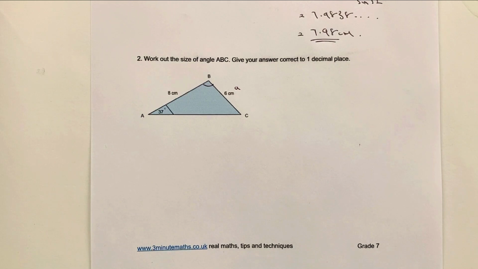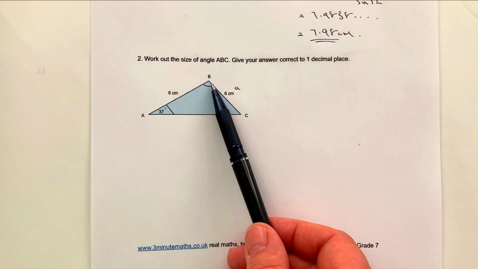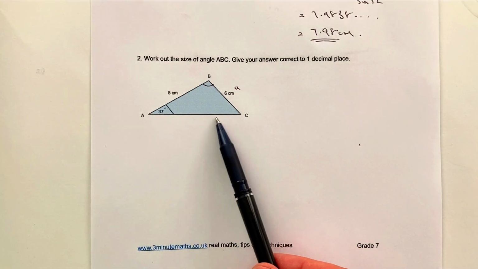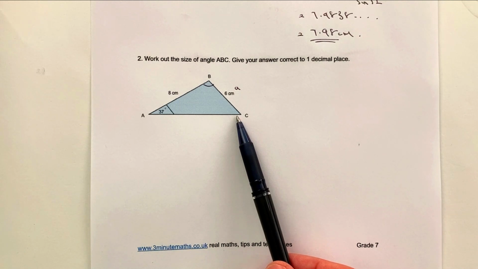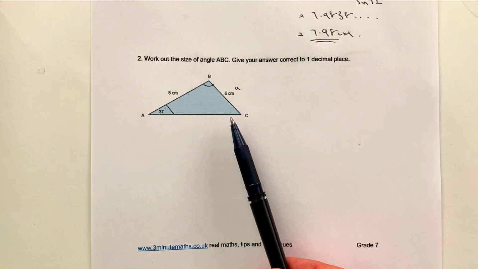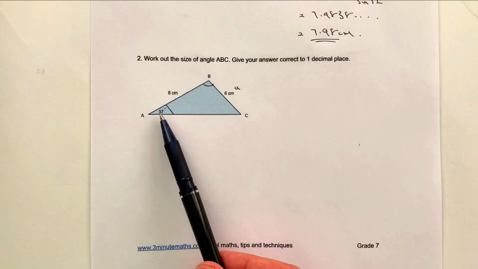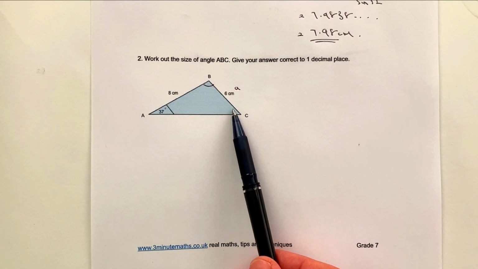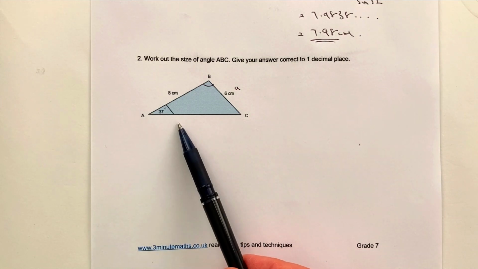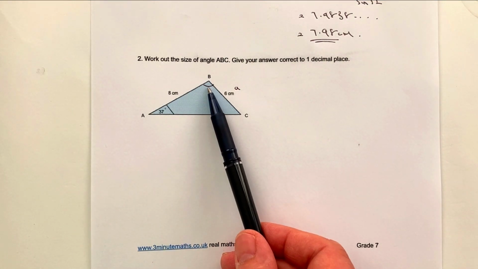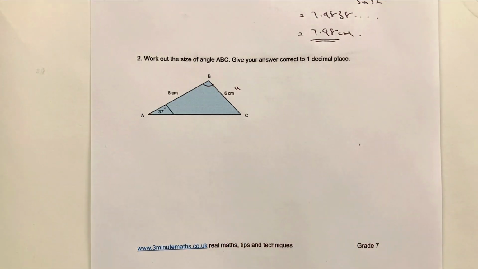Okay, now in order for me to work out angle B, I need this length. So actually, I'm not going to do that. What I'm going to do is work out angle C, and then add those 2 angles together and take it away from 180 degrees. And when I do that, that will give me the value of angle B. Okay, so hopefully that's all right. It's a little bit of a side step, really. It's not perhaps as straightforward as the one that we did in question number 1.